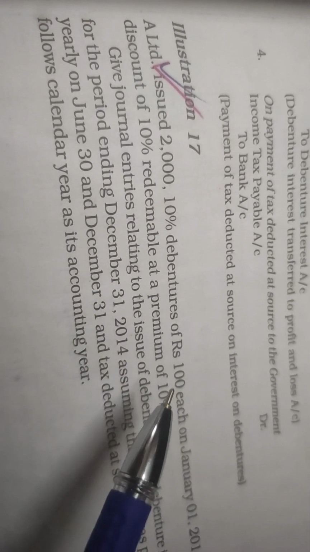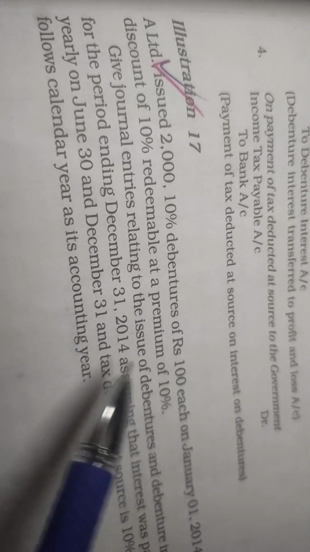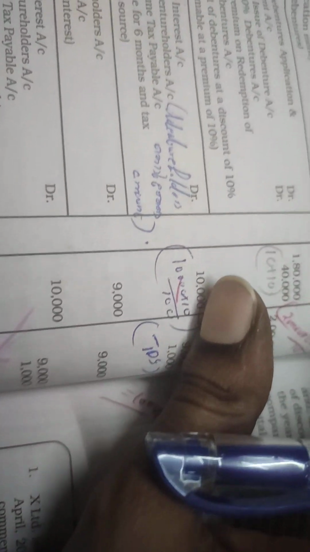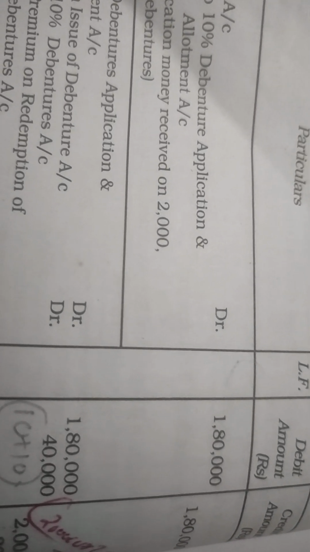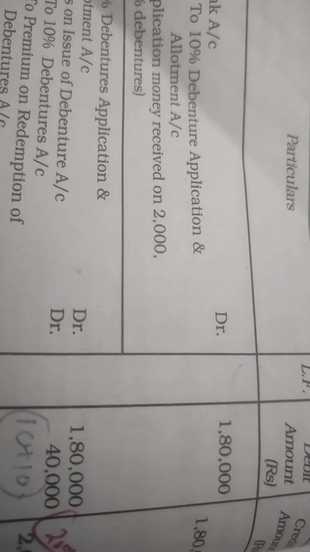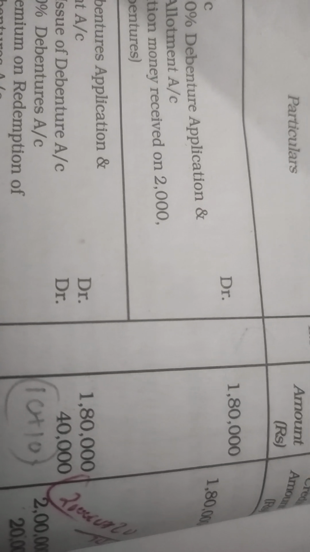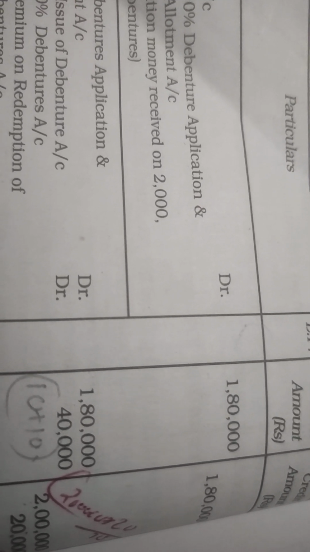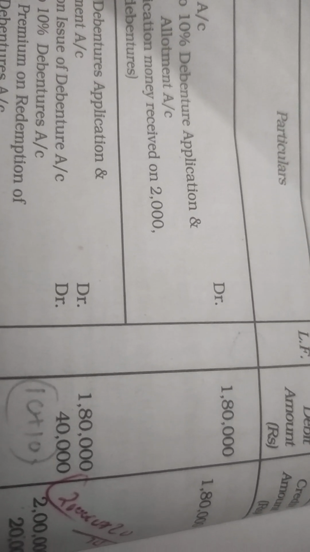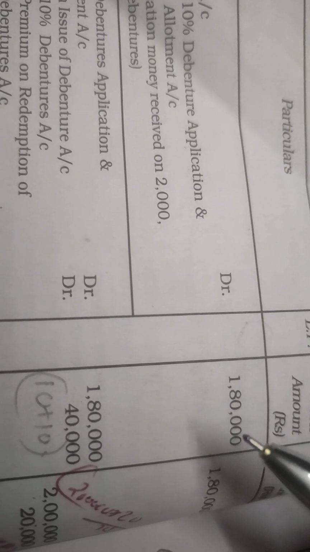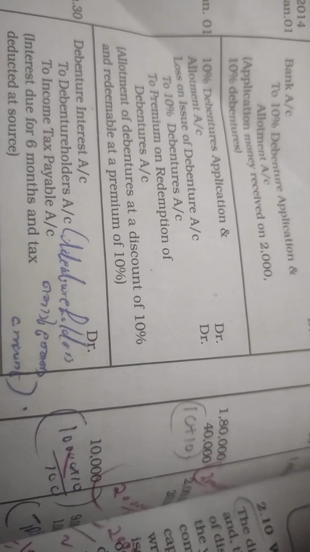So 2 lakh into 10 by 100 will be 20,000. This 20,000 is deducted from 2 lakh, so the amount will be 1,80,000. The actual amount of debentures is 2 lakh; after deducting the discount amount, the application money will be 1,80,000.